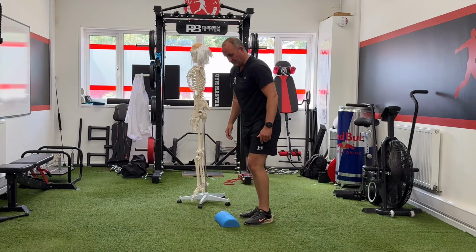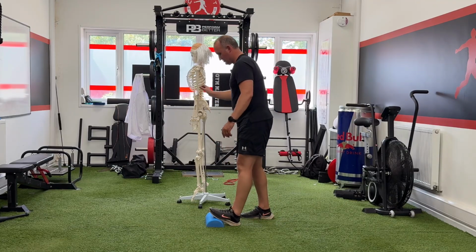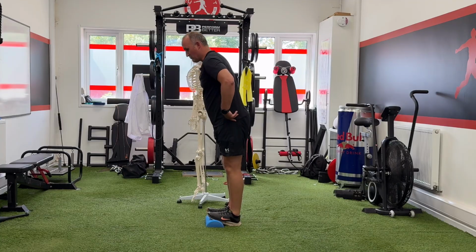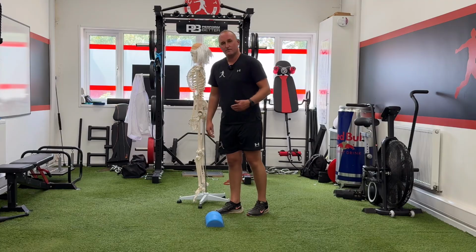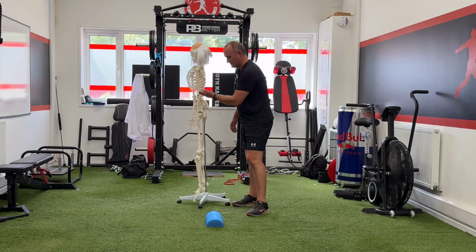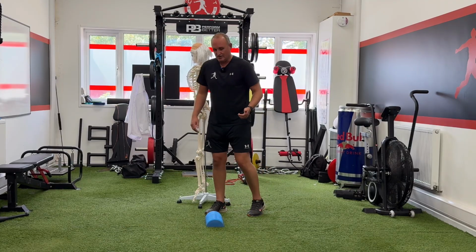Sometimes, I spend a lot of time with this half foam roll, getting used to actually repositioning the weight back. It allows us to take pressure off the lower limb, but also aligns the pelvis and the rib cage. Now, this is where your issue comes.